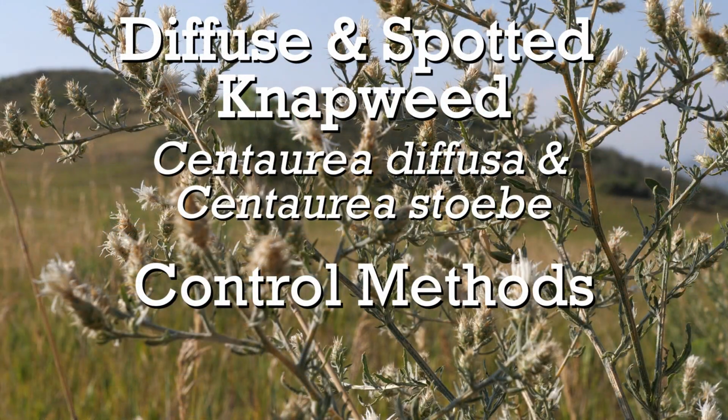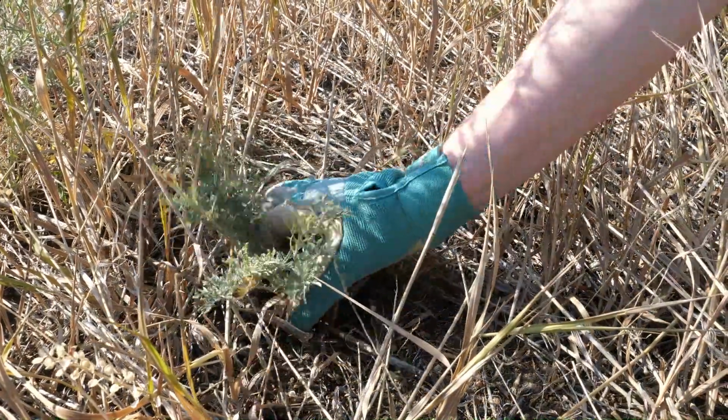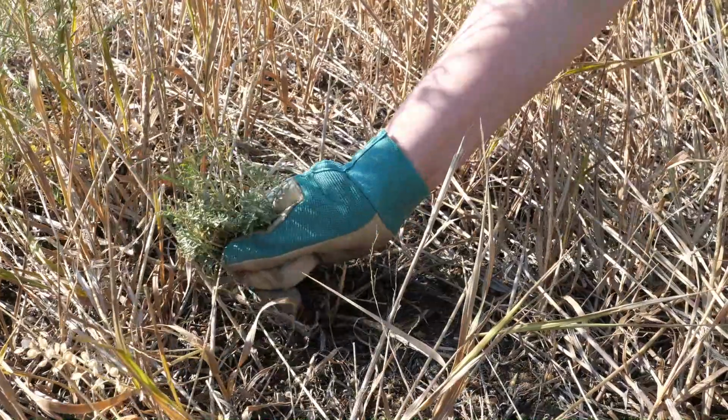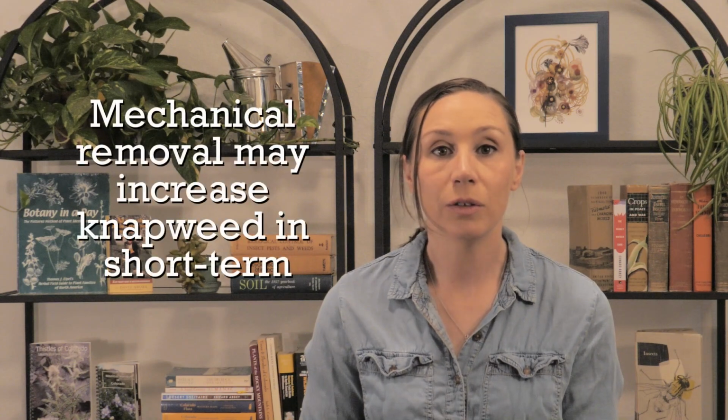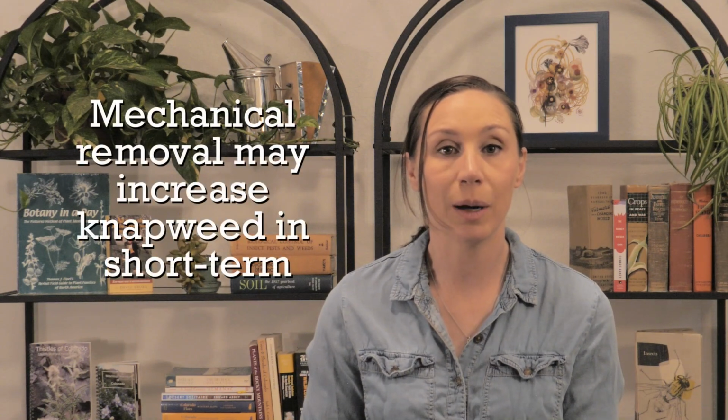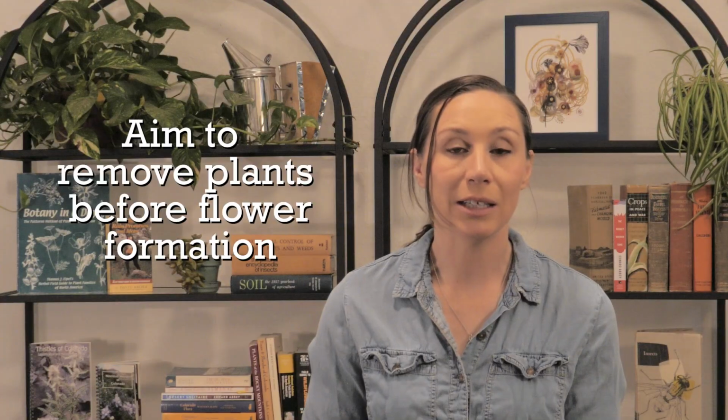How can we manage knapweed? The large taproot of diffuse or spotted knapweed can be severed or pulled to kill the individual plant. These taproots may reach over 2 feet deep in as little as 40 growing days. Mechanical removal can temporarily cause a higher population of knapweed, since the disturbance can allow buried knapweed seeds to reach the soil surface and germinate. If the plants can be destroyed before they flower and set seed, then the infestation can be managed.